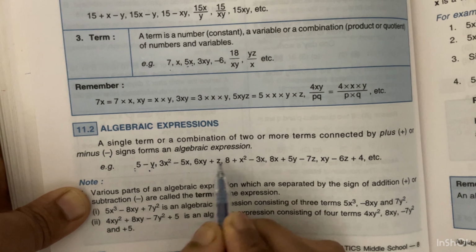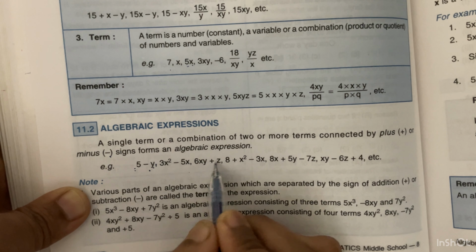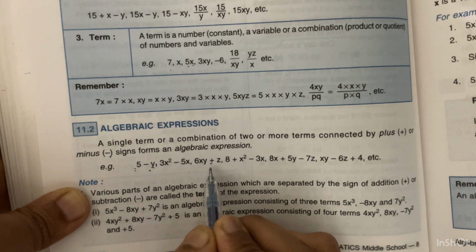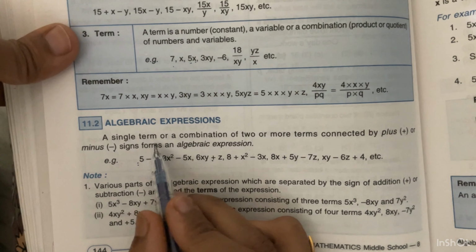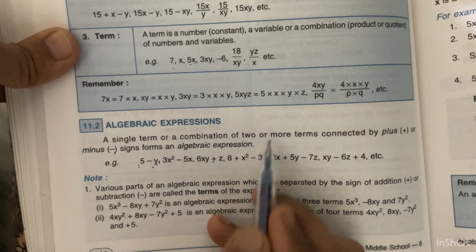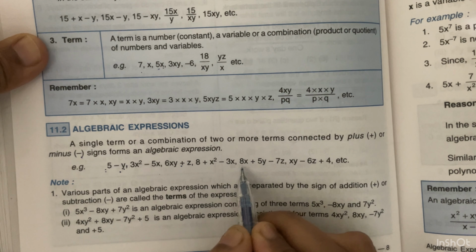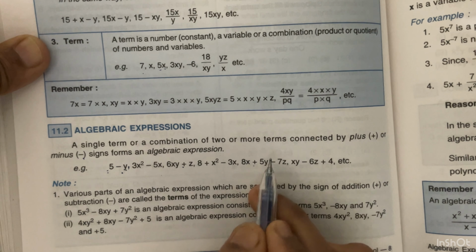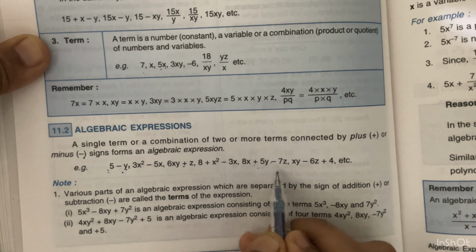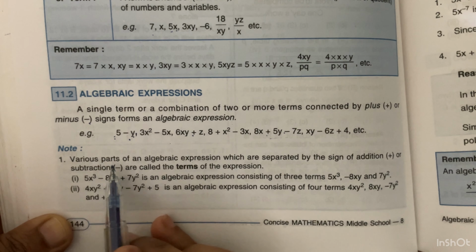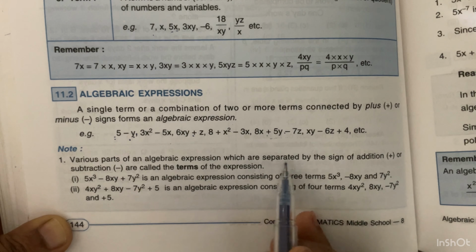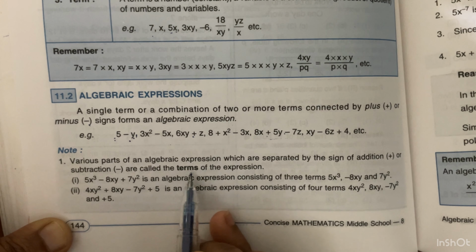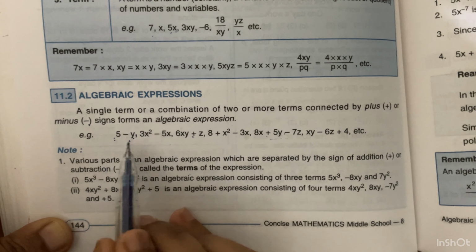Now we take this example: 6xy is one term and z is one term. The combination of these two terms connected by a plus sign makes an algebraic expression. That's why they say a single term or a combination of two or more terms. Here there are 3 terms, connected by plus or minus sign, and it forms an algebraic expression. Here is a note: various parts of an algebraic expression which are separated by the sign of addition or subtraction are said to be terms of the expression, as we have discussed here.